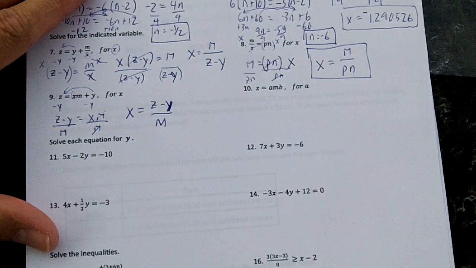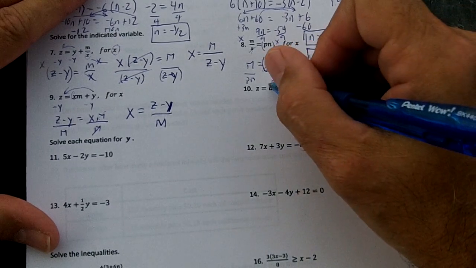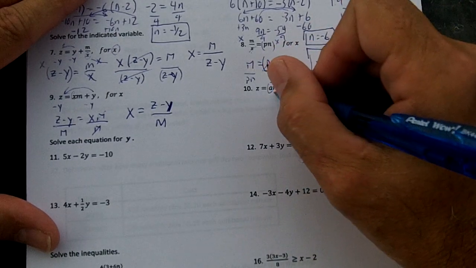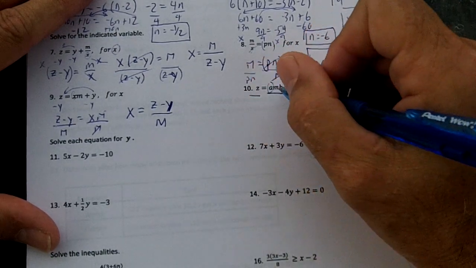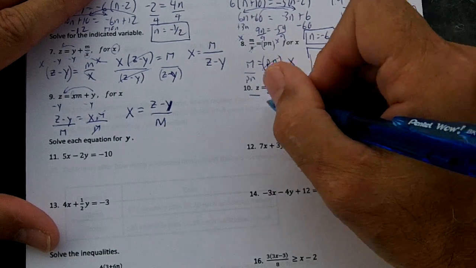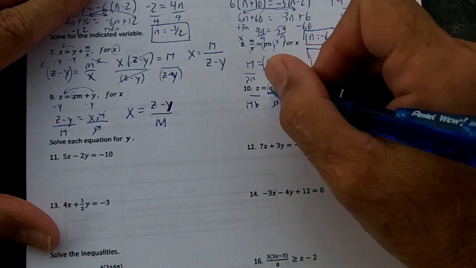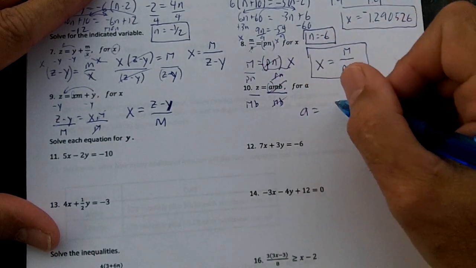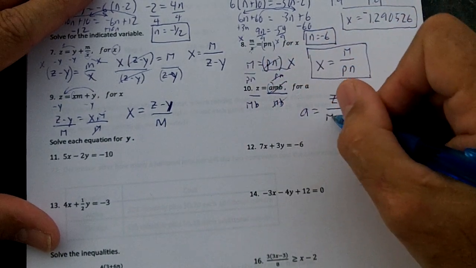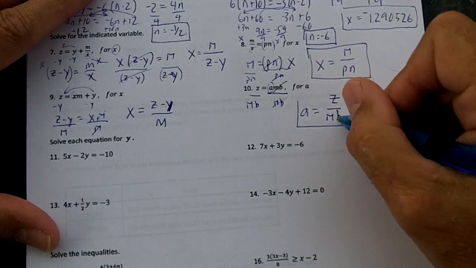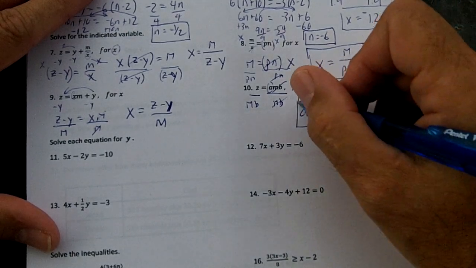Okay, right here we want to solve for a, which is right here. So all we got to do is put two fraction bars, and we got to divide by the m and the b, don't we? When you divide by the m and the b's divide out to 1, leaving you a. So a equals z over mb. Don't be frustrated that these answers look kind of funky.